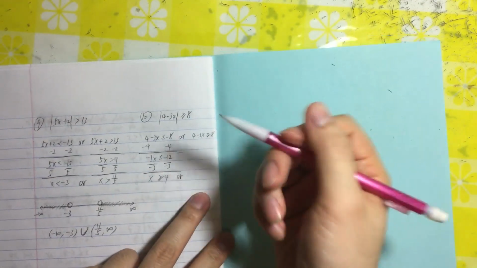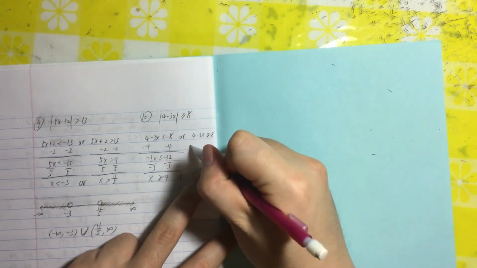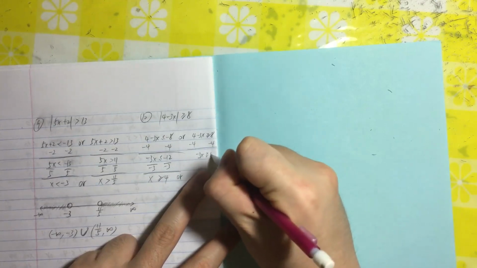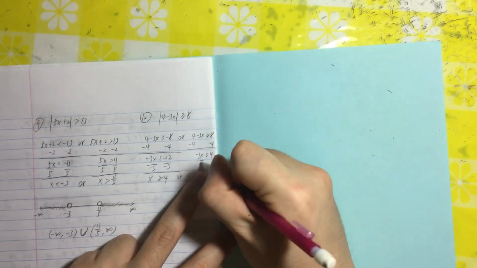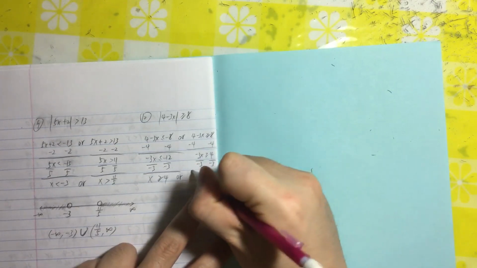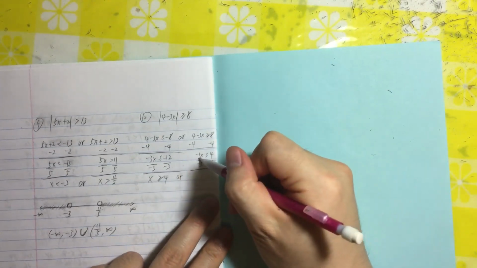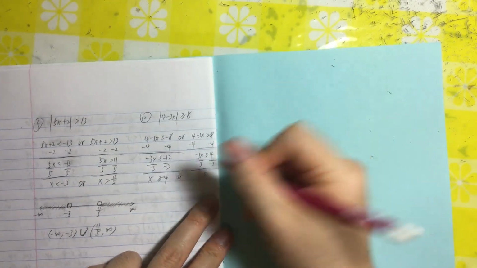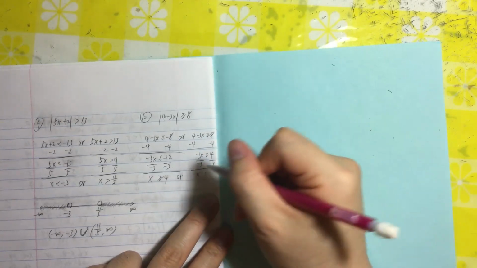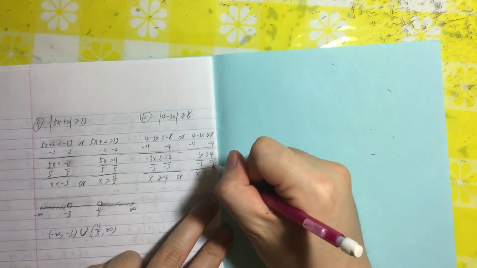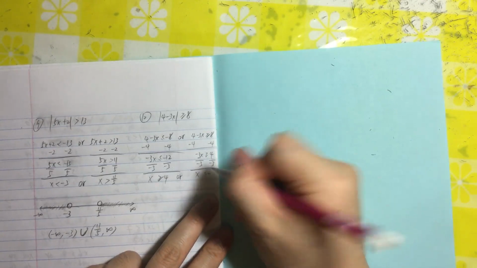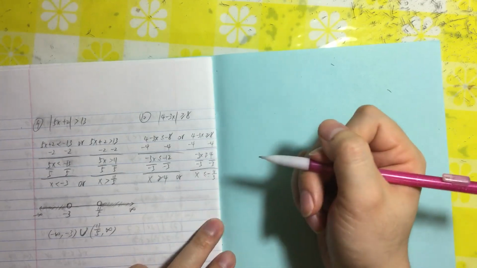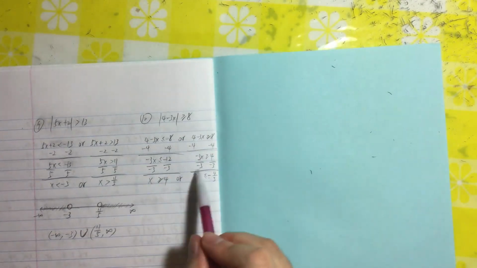For the second inequality, do the same thing. Try to get x by itself. I can first subtract 4 from both sides. Again, negative 3x is greater than or equal to 4. And then I can divide both sides by negative 3. So be very, very careful. When we divide an inequality by a negative number, the direction of the inequality must be switched. And then on the left side, I get x by itself. On the right side, positive 4 divided by negative 3. The answer is negative. 4 over 3 is not divisible, so I leave it the way it is. So x is less than or equal to negative 4 over 3.